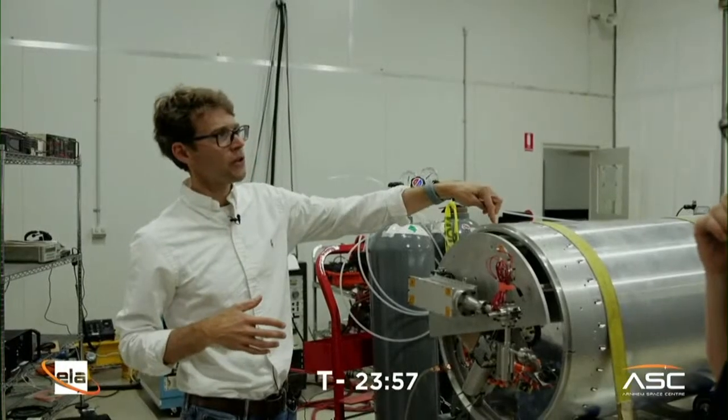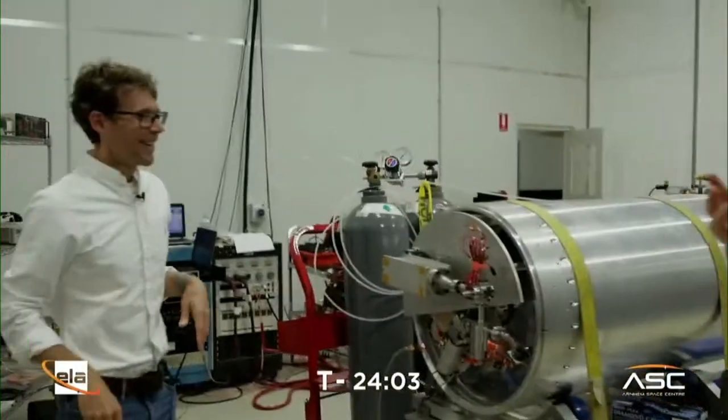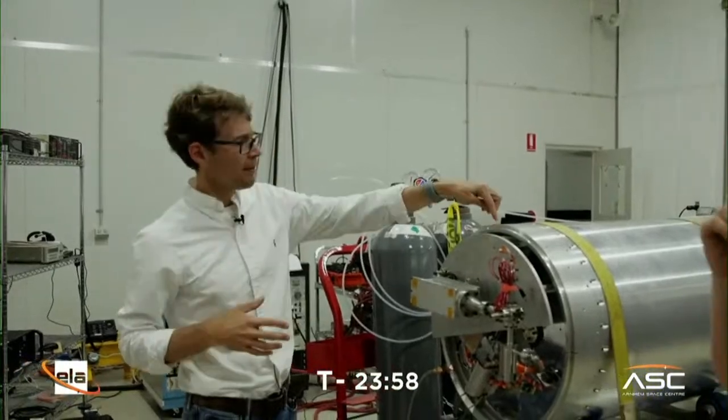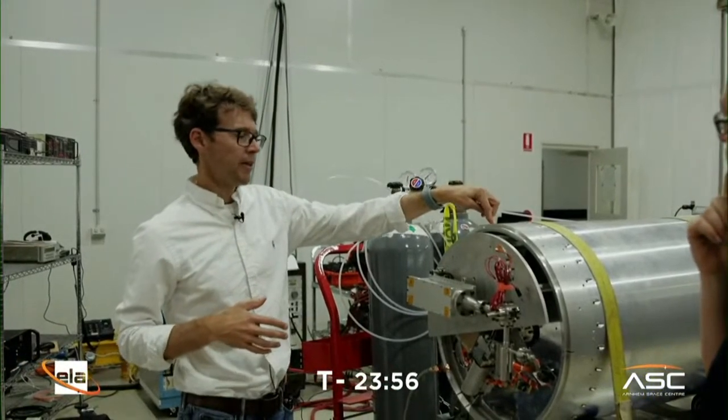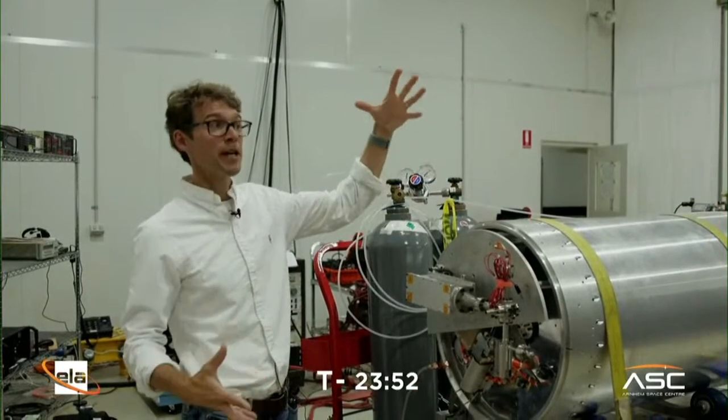The diameter here is 22 inches, and it takes up the whole thing. I assume that was it. It's a full half-meter mirror. The diameter here is 22 inches, and the mirror is like 20 and a half inches. So it's as big as we could possibly go.